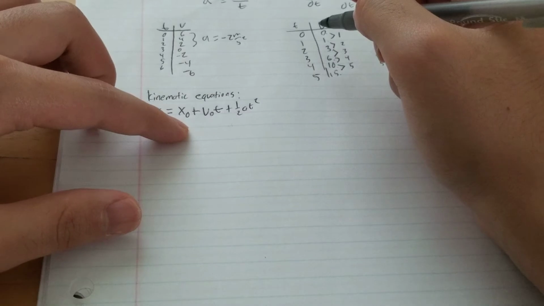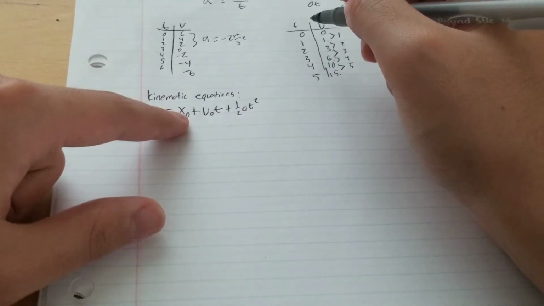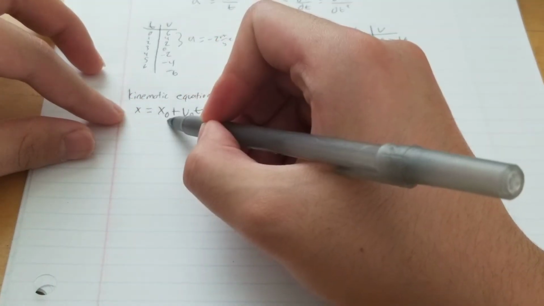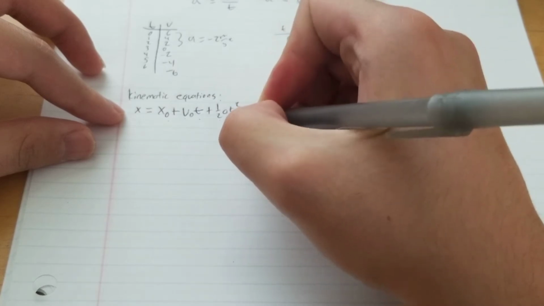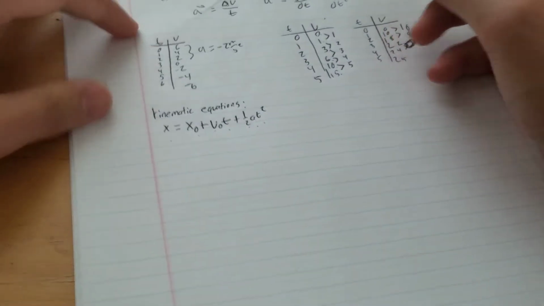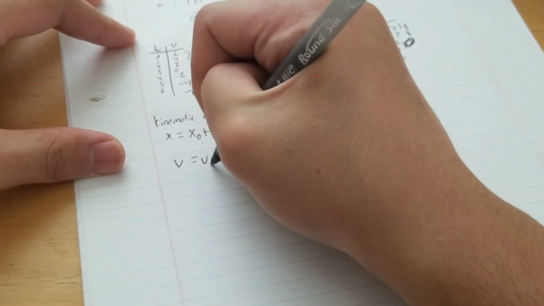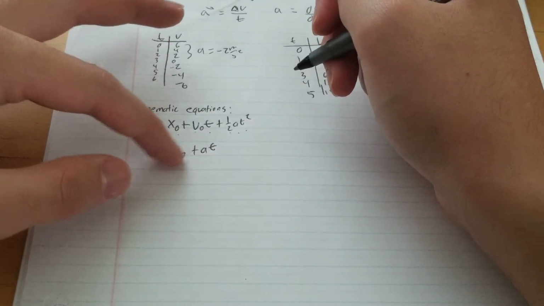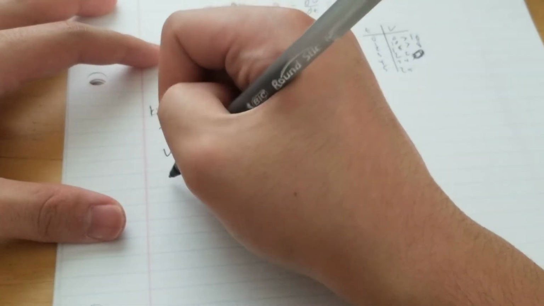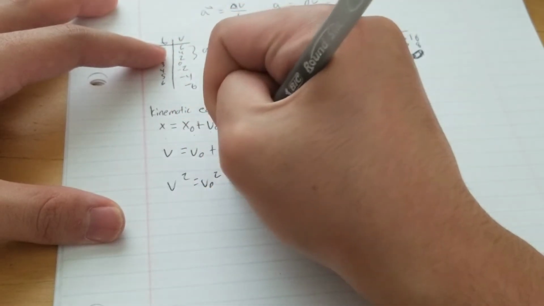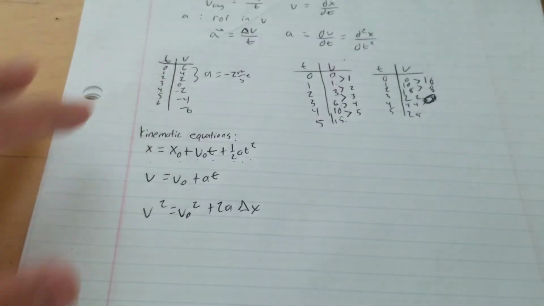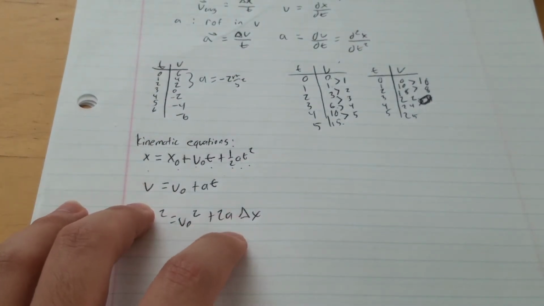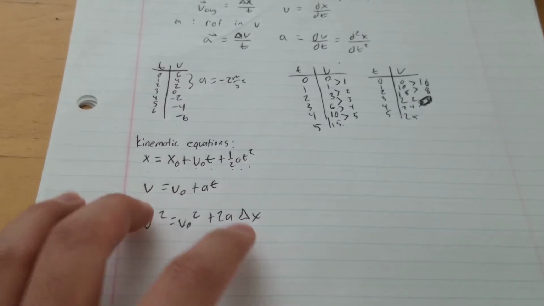So x equals x0, or x naught, which means initial, plus v0t plus 1/2 at squared. So x final, x initial, velocity initial times time, plus 1/2 acceleration times time squared. So that's one of the formulas. You also have v equals v0 plus at, which is final velocity, initial velocity, acceleration times time. And we also have v squared equals v naught squared plus 2a change of x. Basically final velocity squared, initial velocity squared, plus 2 times acceleration times the displacement.